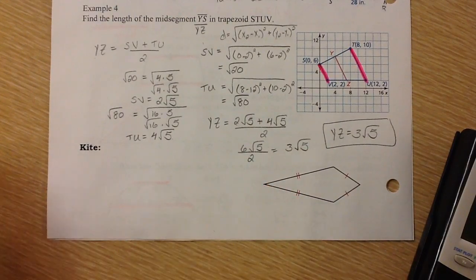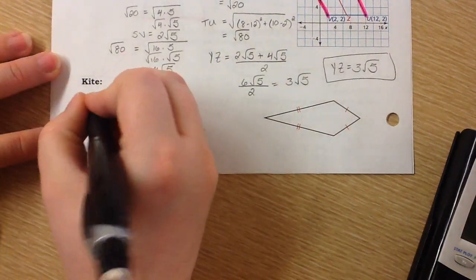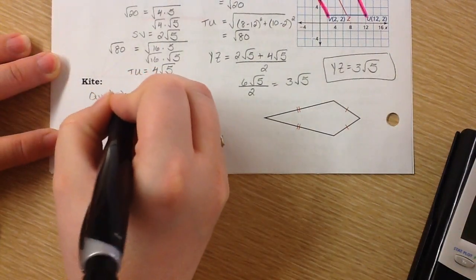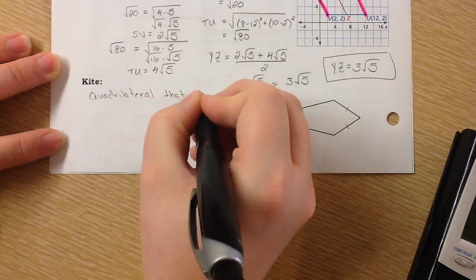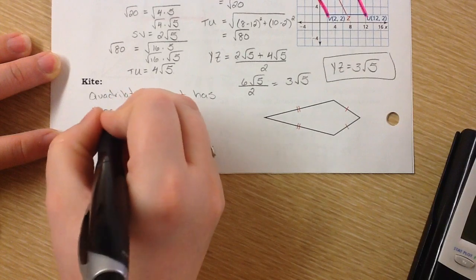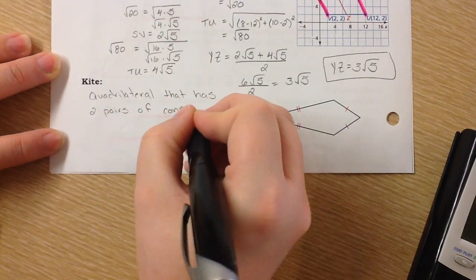All right. Last figure we have to talk about is a kite. We're going to talk about these very briefly. A kite is a figure just like you think it would be. A kite looks like a kite. It's a quadrilateral that has 2 pairs of consecutive congruent sides.